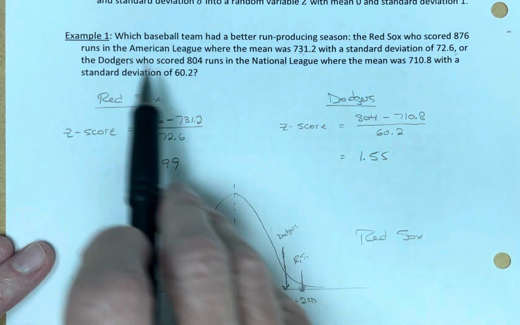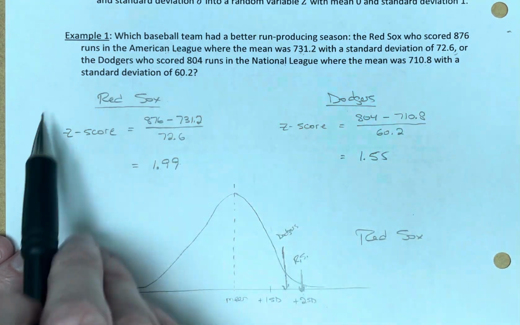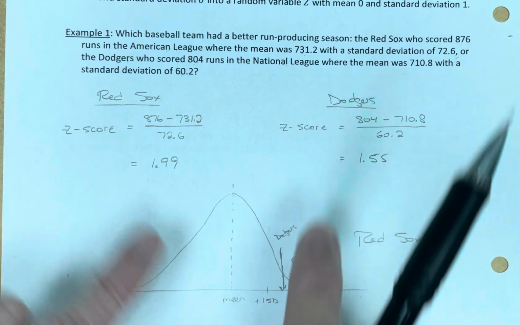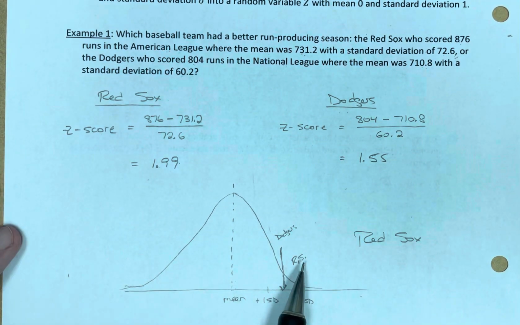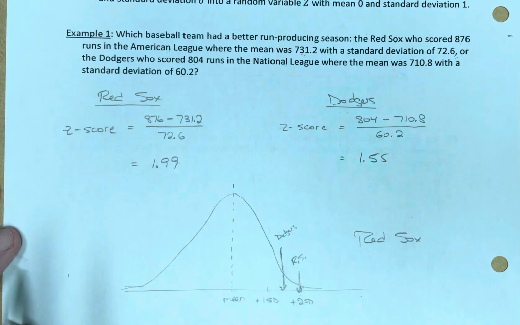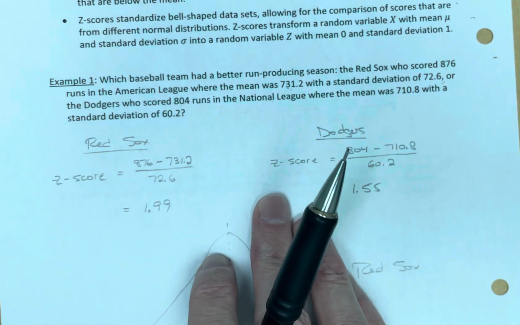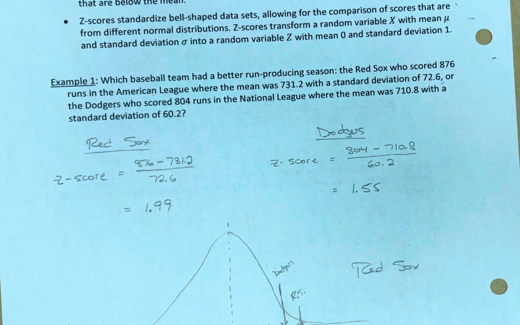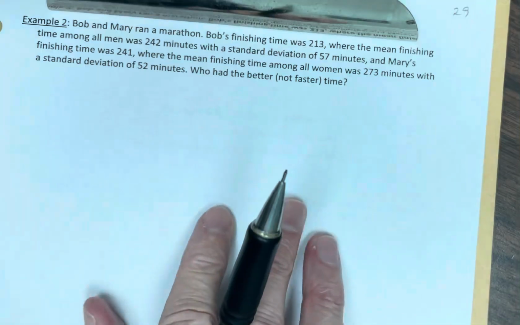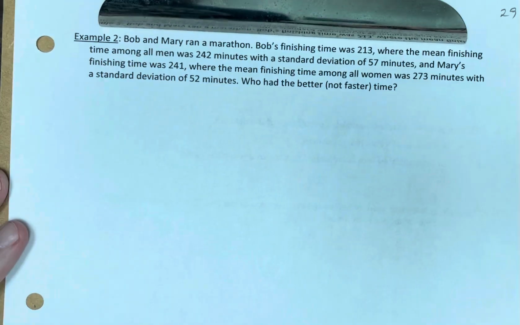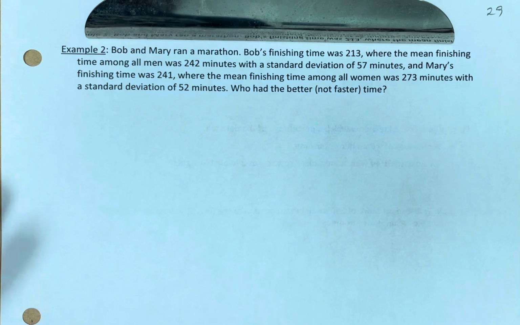So we took these two different situations. We were able to standardize using Z-scores, and then we could compare them and say that when it comes to who had the better producing season, it was the Red Sox. They were further above their league's mean than the Dodgers were. Let's look at another example. Let's take a look at below the mean, where higher is not always better. We'll see that here.